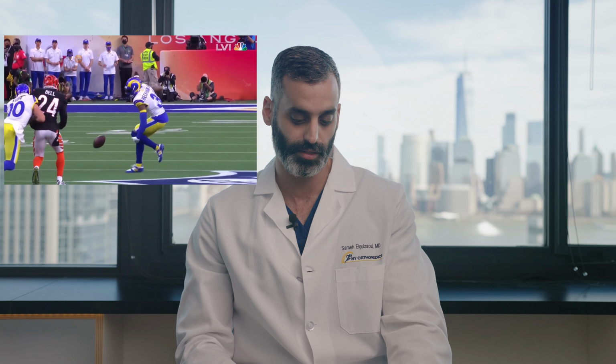So his leg is going one way, his body is kind of falling in a different direction, and this in our world is called a pivot shift. So the shin bone here is actually going forward, in front of the thigh bone. And you can kind of see it if you look closely. It shifts and pops right back. And he immediately feels that pop, likely, and grabs his knee.